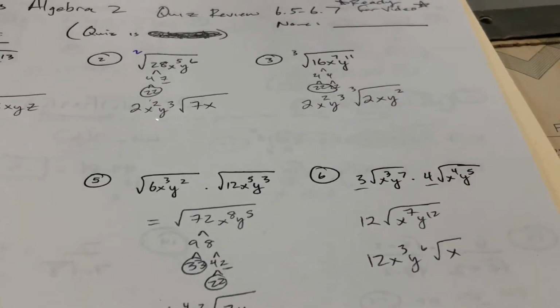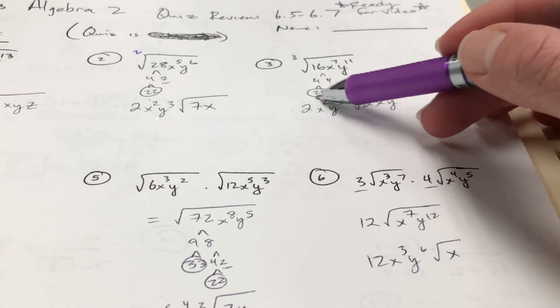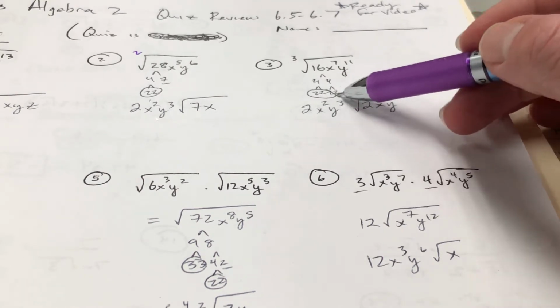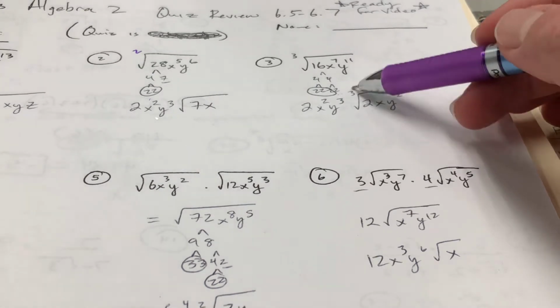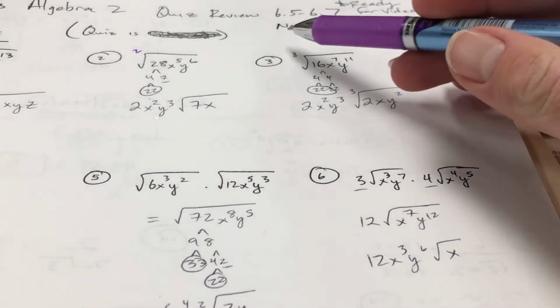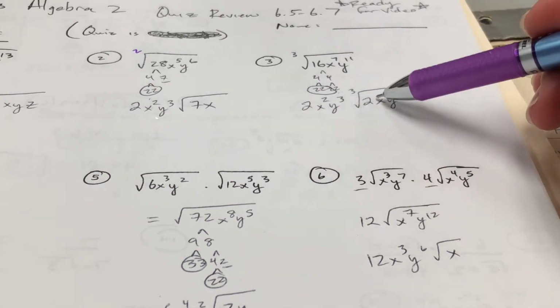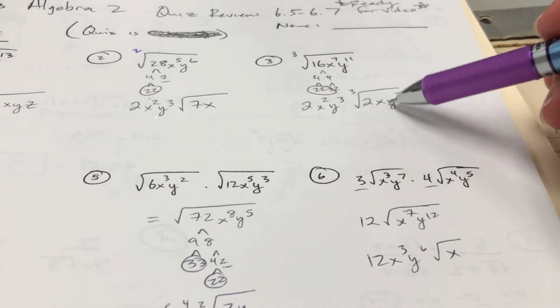Now I'm taking the third root of 16. So 16 is 2 to the fourth. That means there is one triplet of 2's. This poor 2 stays on the inside. Now it is in the cubed root. Make sure that index of 3 is up there. 3 goes into 7 twice, 1 left over. 3 goes into 11 3 times with 2 left over.